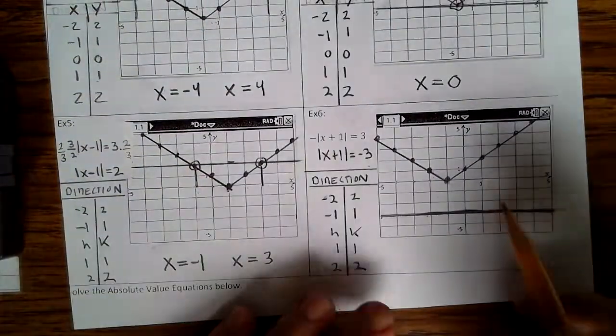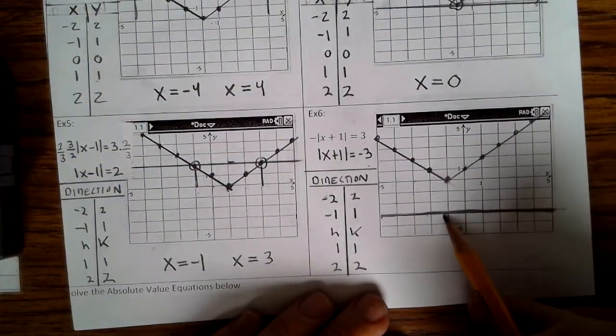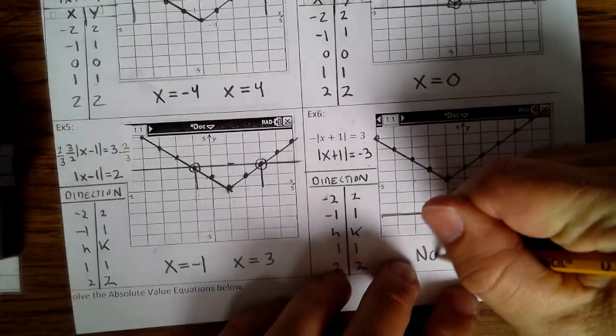You can see here that they do not intersect. When they don't intersect, it's no solution.